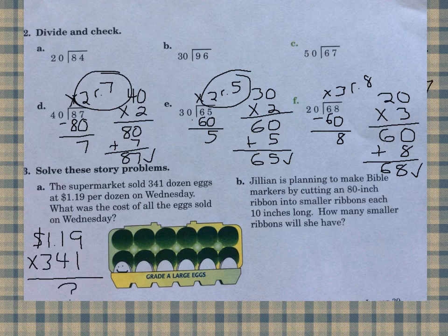Okay, B, Jillian is planning to make Bible markers by cutting an 80-inch ribbon into smaller ribbons, each 10 inches long. How many smaller ribbons will she have? And so you got to figure out how many times 10 will go into 80. And it'll be that many ribbons.